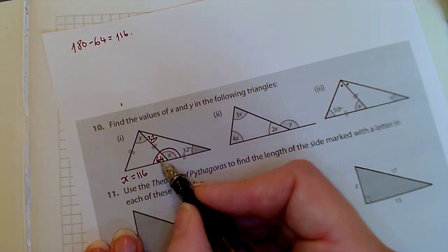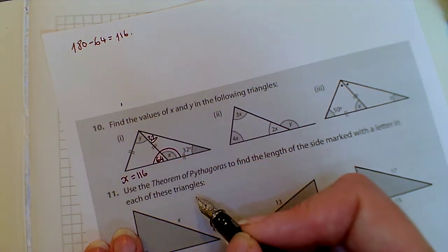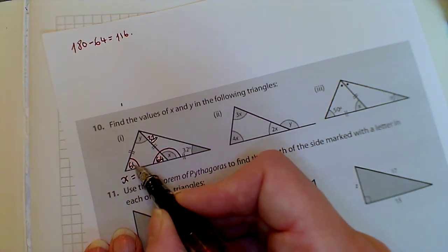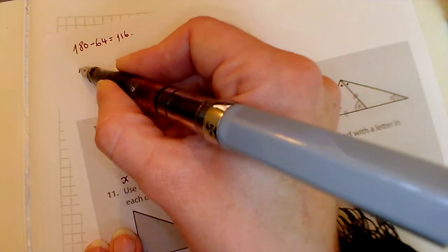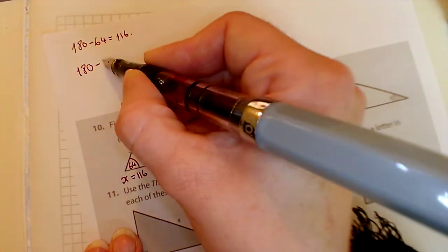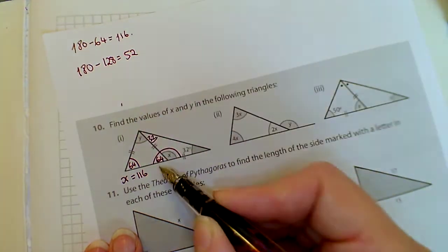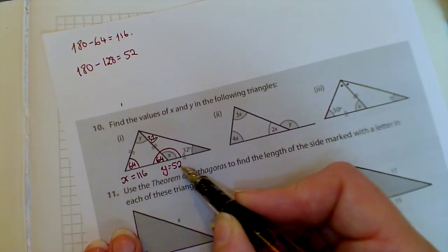You could have worked that out by saying it's the external angle, so it's those two added together. And this is isosceles, so this is 64. And y is going to be 180 minus twice 64, minus 128, which is 52. So y is 52.